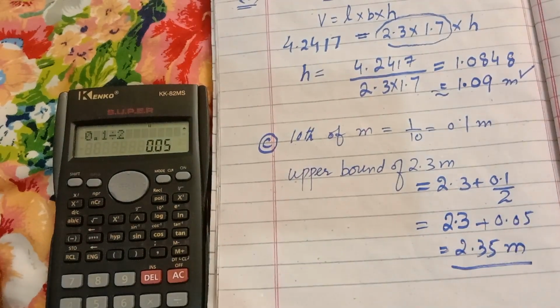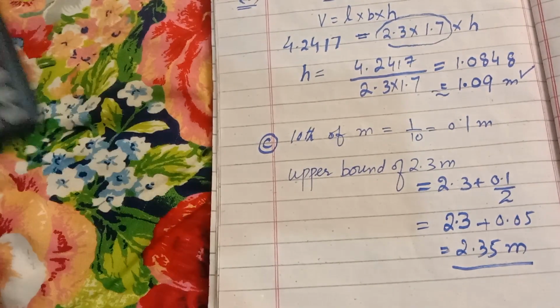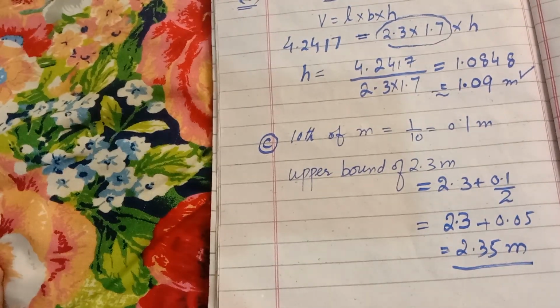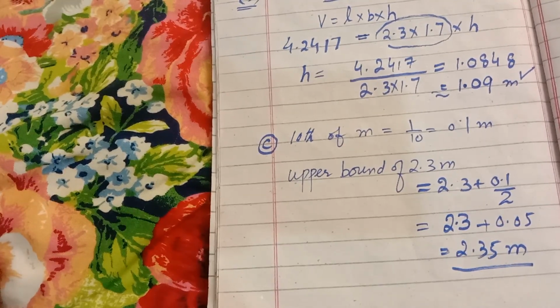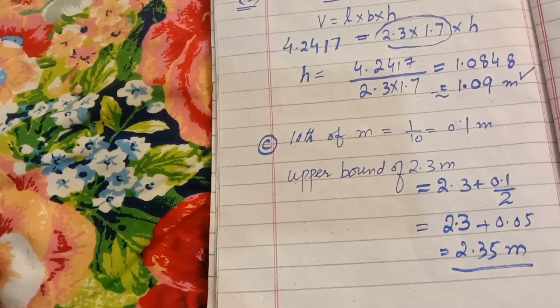So this is the question I was asked by a student in the comments of my last video. So I solved it for you. It can be helpful for all the students preparing for the June 2024 or November 2024 O-level examination.